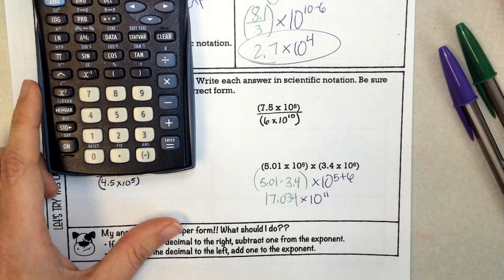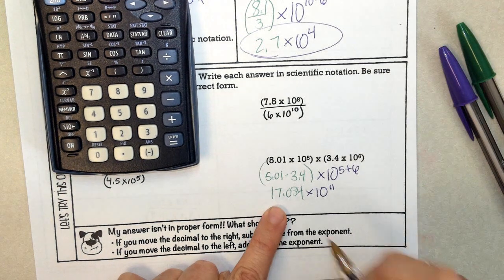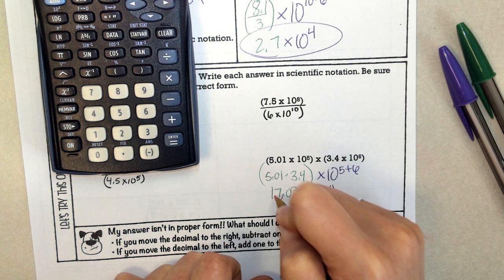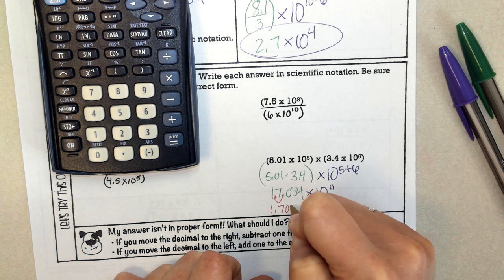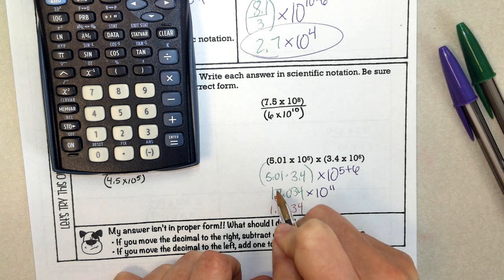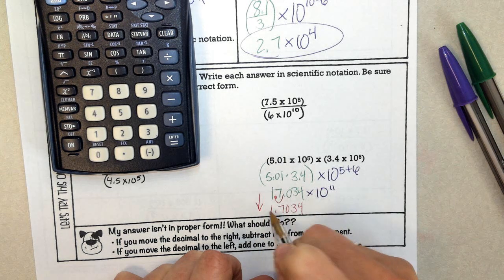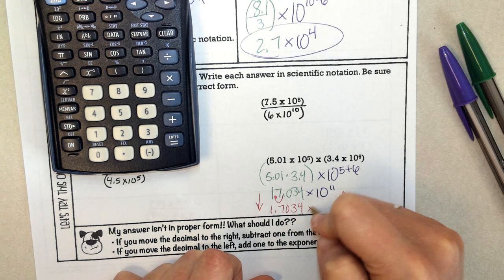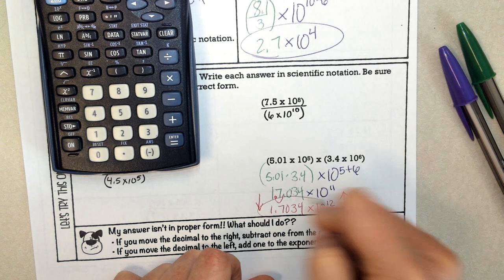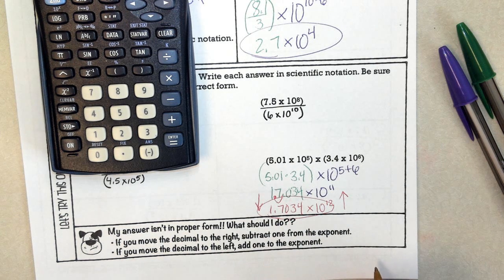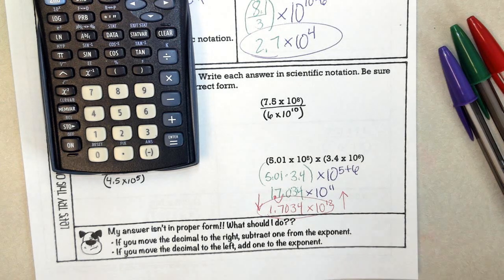Sorry, you weren't seeing that. I didn't realize it was below the screen. So that's what you would end up with, and this is not in scientific notation. So you'd move it over 1 spot, you get 1.7034. Since this went down from 17 to 1, this goes up, so it would be 10 to the 12th power. Okay, so always be double checking at the end to see if it's in scientific notation.